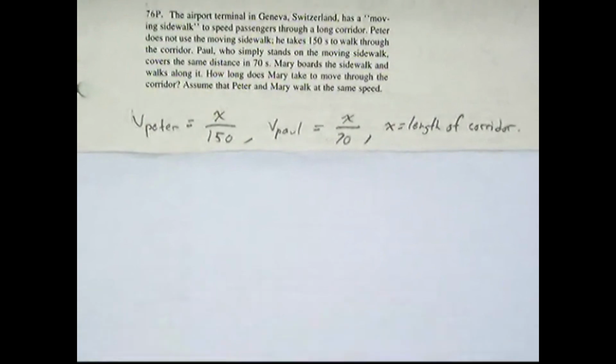When you set up the problem, x is going to cancel out of the equation, so it's not going to matter. The velocity of Peter, who just walks without using the walkway, is x over 150, x being the length of the corridor. The velocity of Paul, standing on the conveyor belt, is basically the velocity of the walkway relative to the ground, because he's standing still on the walkway. Does that make sense to everybody? That's x divided by 70.